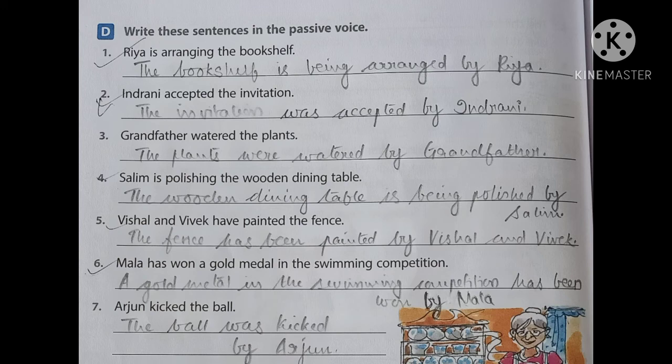Next one is present perfect tense. When we are changing present perfect tense into passive voice, what is the structure? Has or have plus been plus verb in the past participle form. The fence has been painted by Vishal and Vivek. Okay, so that is the answer for it.